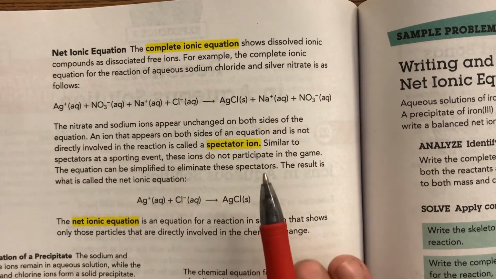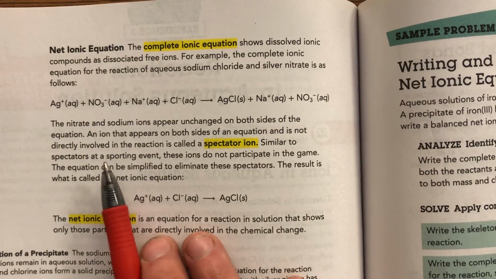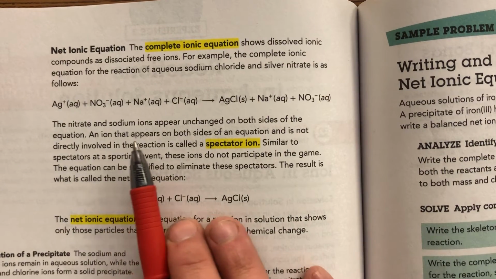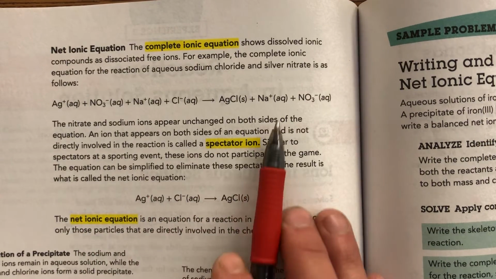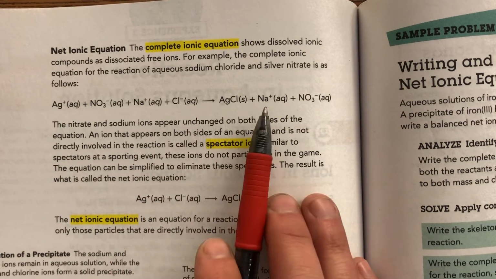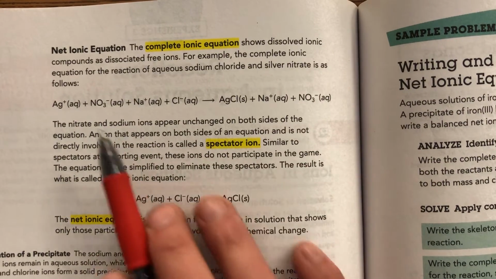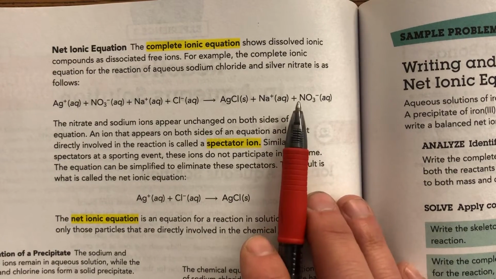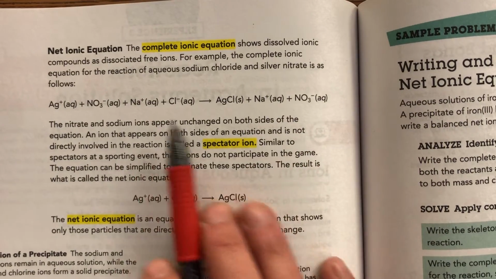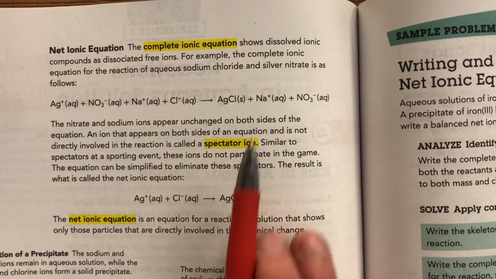So let's look down here at what a spectator ion is. Similar to a spectator, it's an ion that appears on both sides of the equation and is not directly involved in the reaction. So we have sodium, sodium. It looks exactly the same on both sides. We have NO3 and NO3. So what we're going to do is just cross those out. We call them spectator ions, and they're not important to the reaction because they're not part of the reaction. They're just spectating. They're just hanging out and watching it happen.